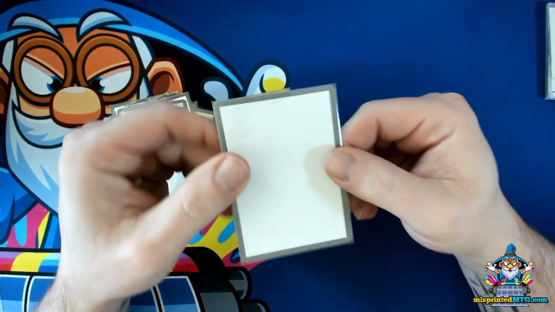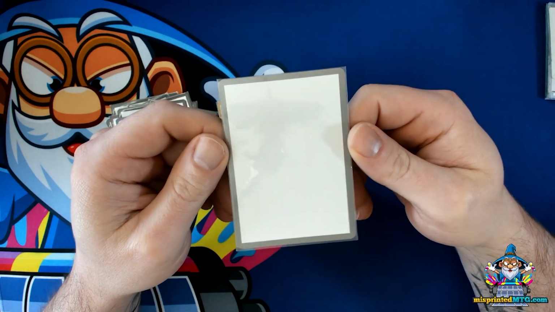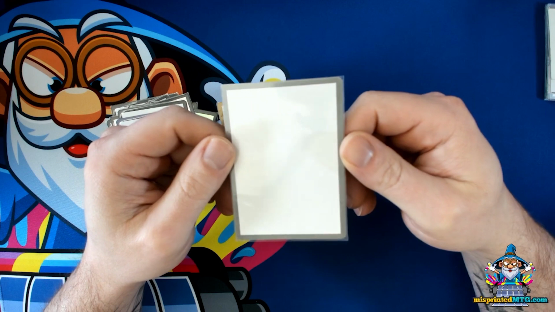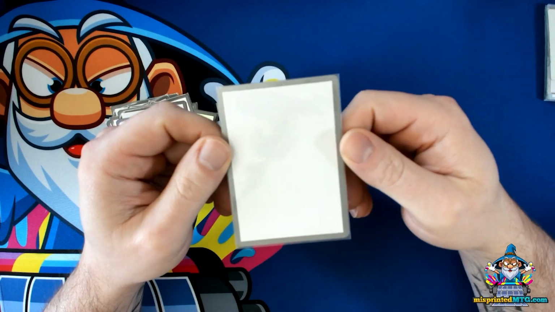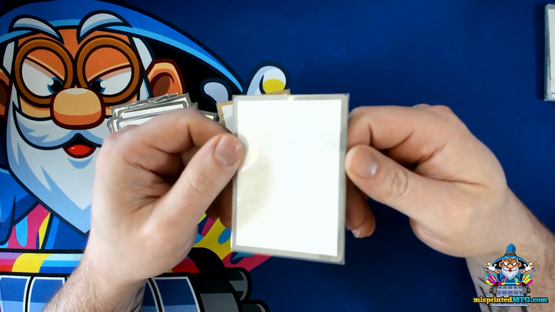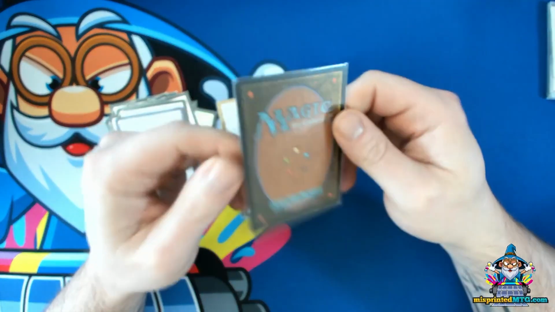Now, we also have borders in silver. This is from one of the unsets. I always forget if it's Unhinged or Unglued. I always mix up the two. There are 2 different fillers between those 2 different products. Go to the libraries to find out which one is which, because I have forgotten about it right now. But you can see we have these nice metallic silver borders on this with a normal magic back.